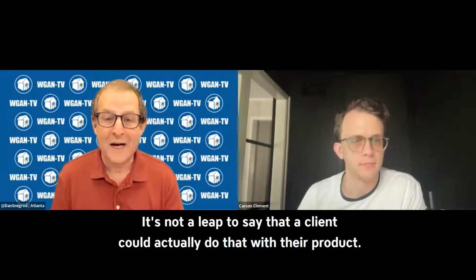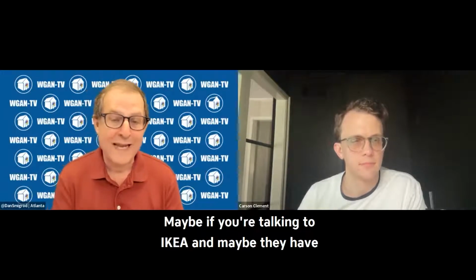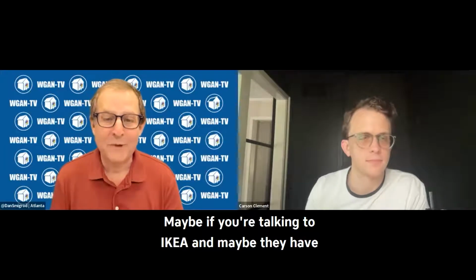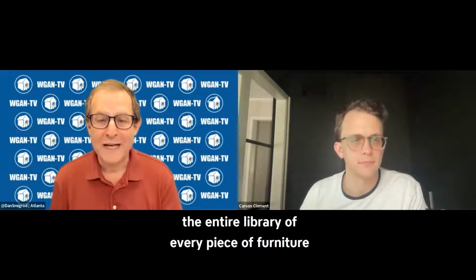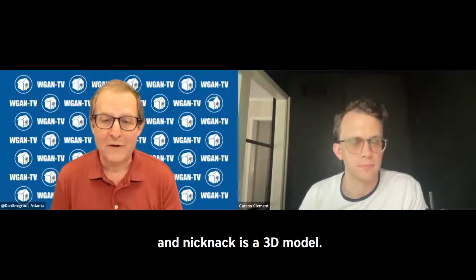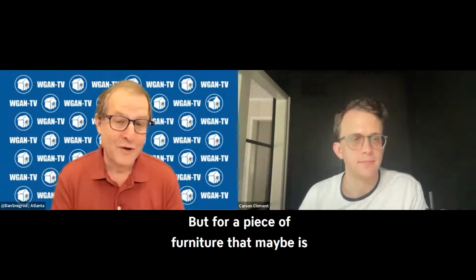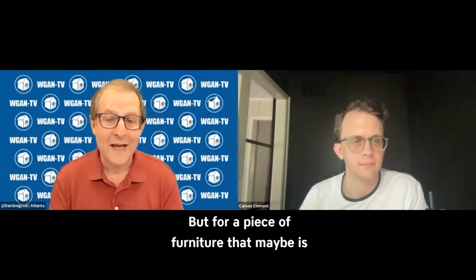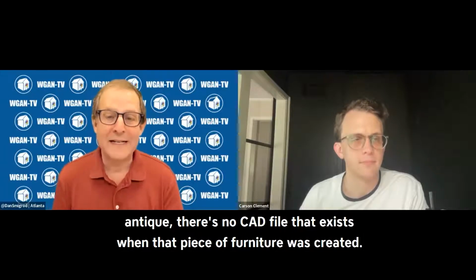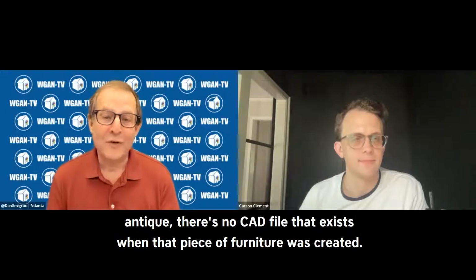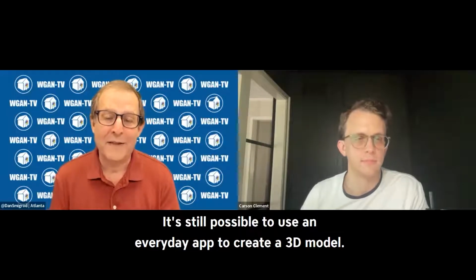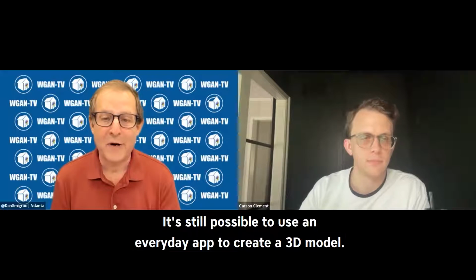Maybe if you're talking to IKEA, maybe they have the entire library of every piece of furniture and knickknack as a 3D model. But for a piece of furniture that maybe is antique, there's no CAD file that exists from when that piece of furniture was created. It's still possible to use an everyday app to create a 3D model. It's not an overwhelming experience.